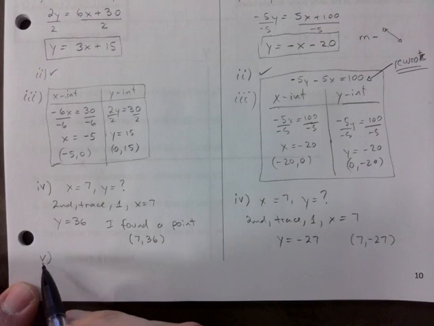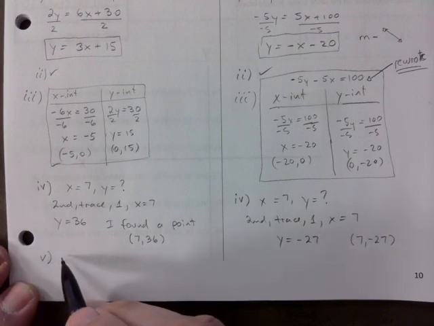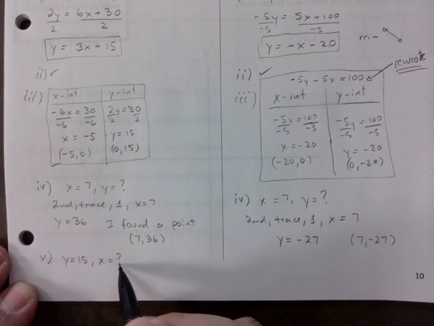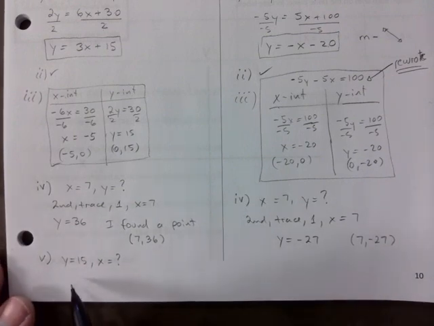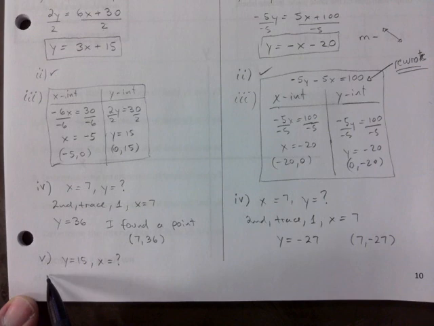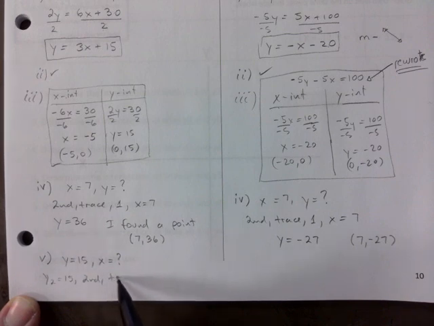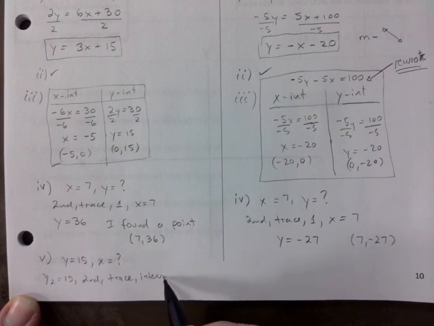You're down here. If you are given the y value, when y is equal to 15, it's saying what's x? What would you do in that case? Anybody? If you know your y value, it's been a while, right? Remember, y2 is equal to 15. And then we're going to go second, trace, intersect.